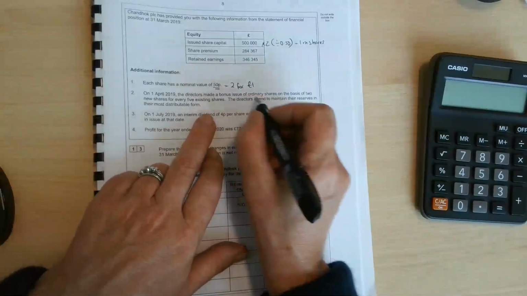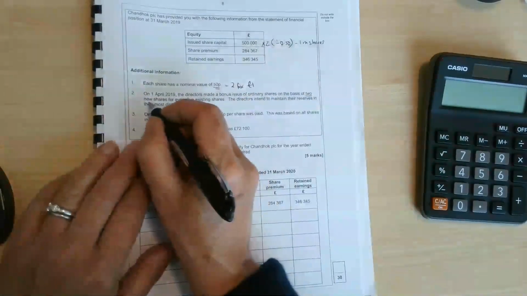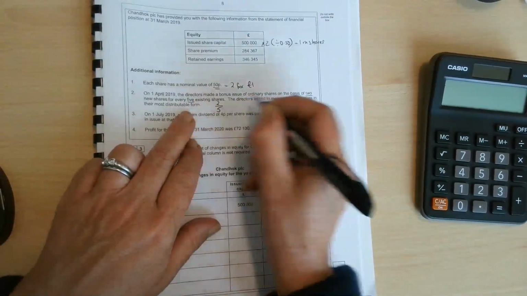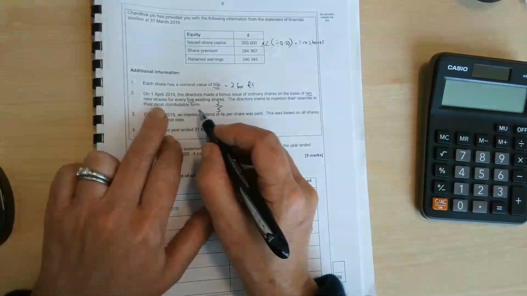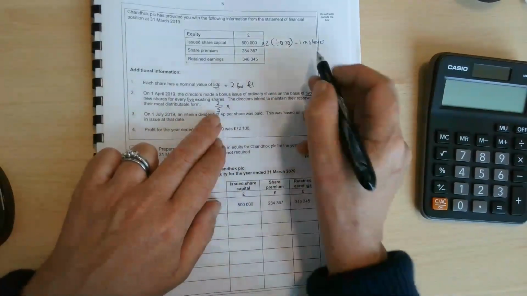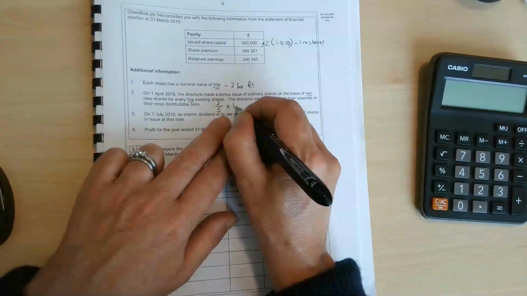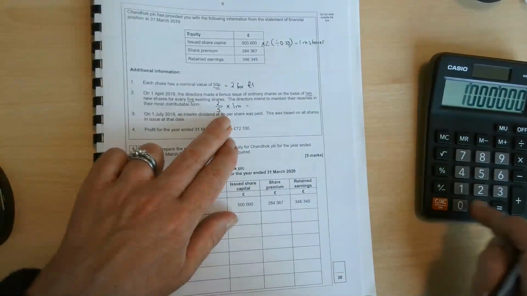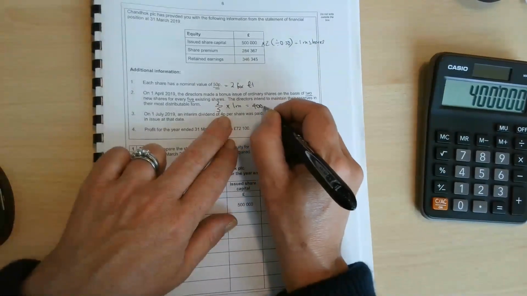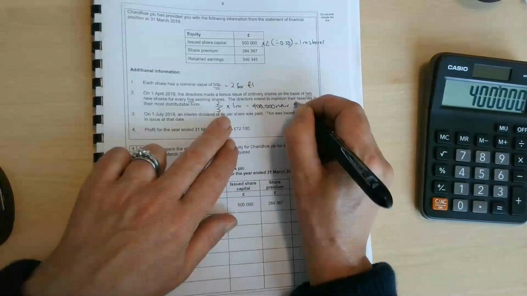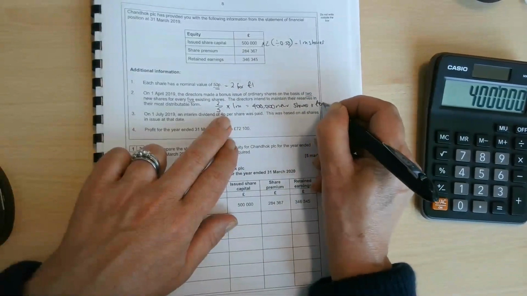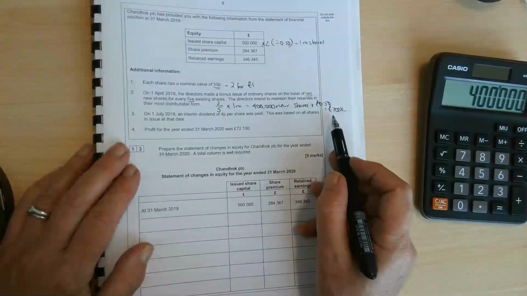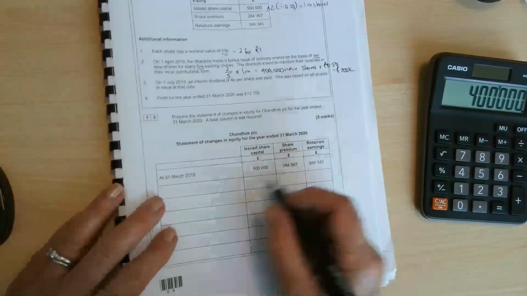So what we've got to do first of all is work out how many shares. Now, when it tells you 2 new shares for every 5, always keep the numbers in the same order and turn them into a fraction. So 2 over 5, 2 new shares for every 5, and then multiply it by the number of shares we've currently got, 1 million. So 2 over 5 times 1 million is 400,000 new shares. Now they are 50p shares, so it means we've got £200,000 worth of extra share capital to put in here. Okay, so let's pop that in here.